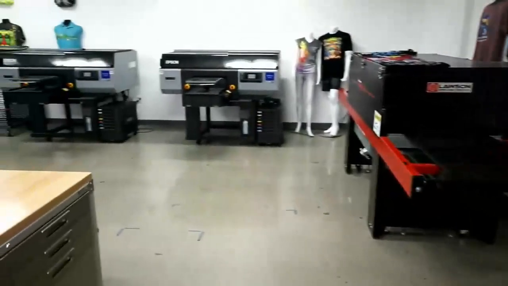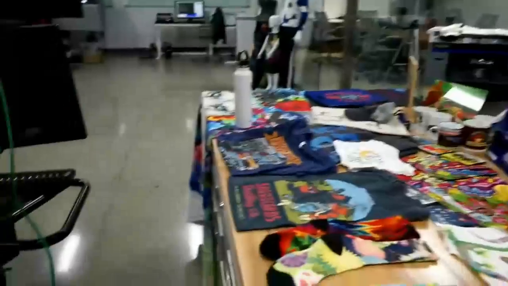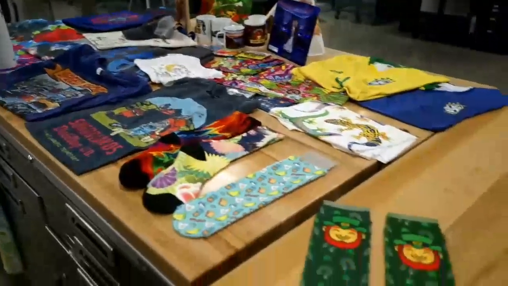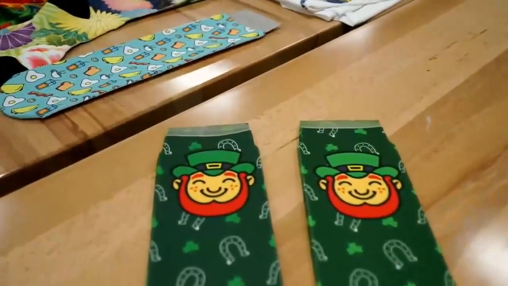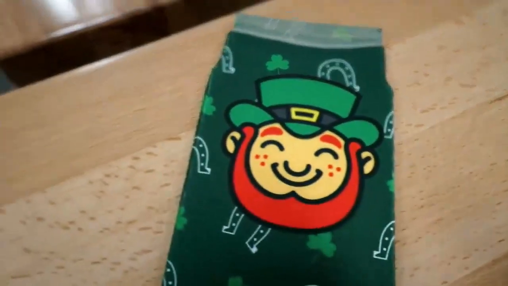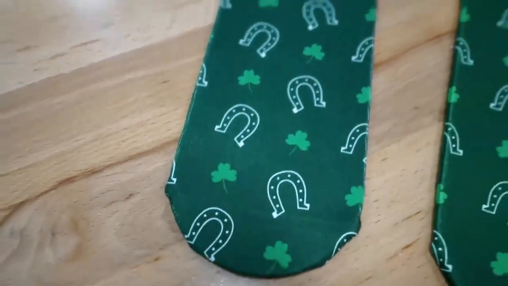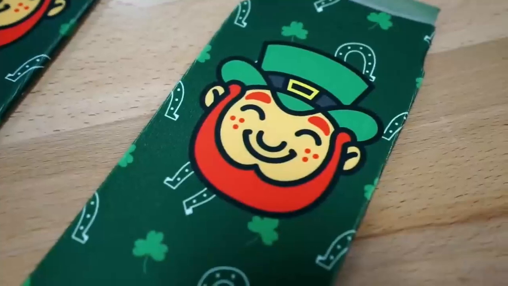We also have some DTG equipment over here. And then this is taking a quick look at some different sublimation products. And let's take a look actually at the socks that we printed. So you can take a look. Nice, good, smooth quality. Picks up the Pantone colors within our file. Nice, sharp detail as well.